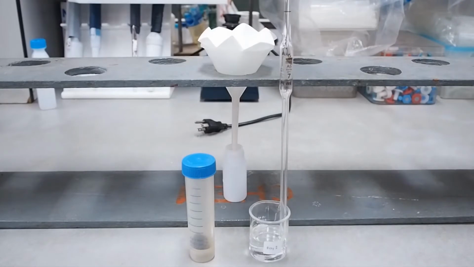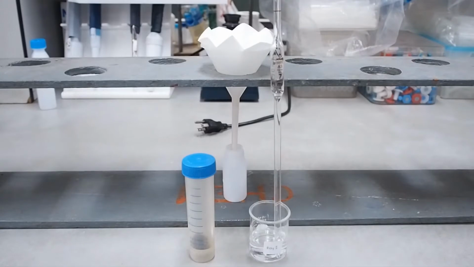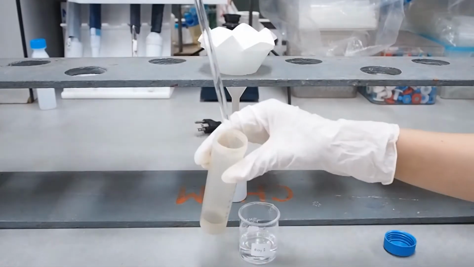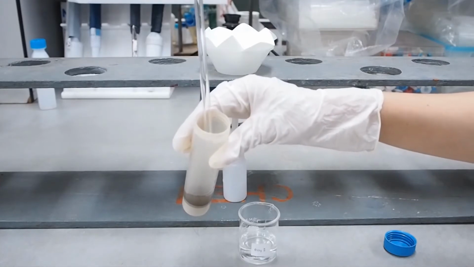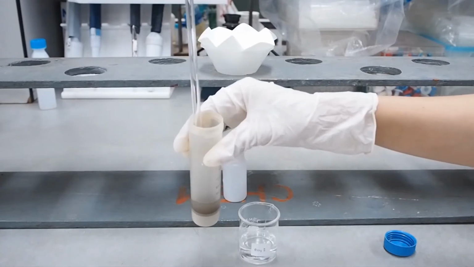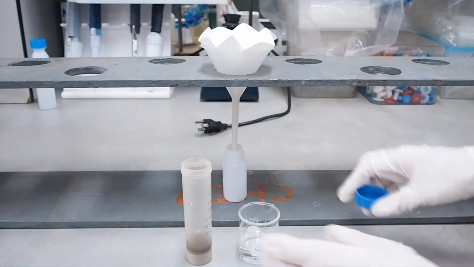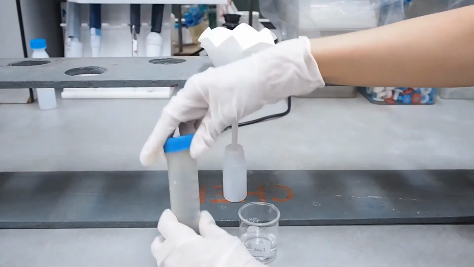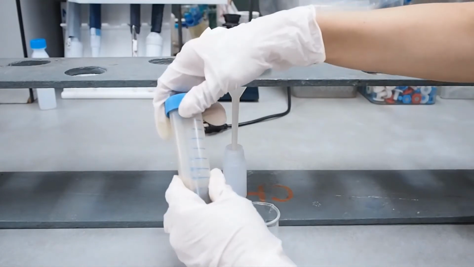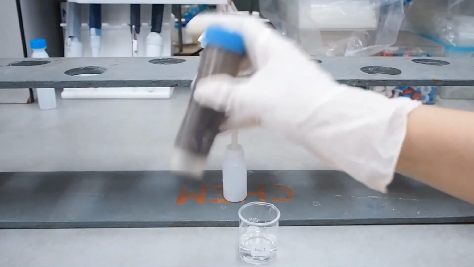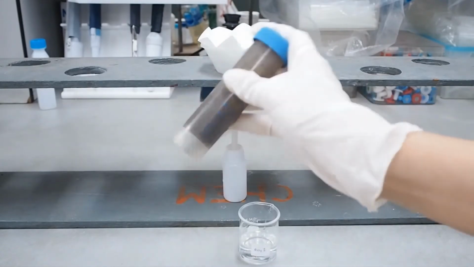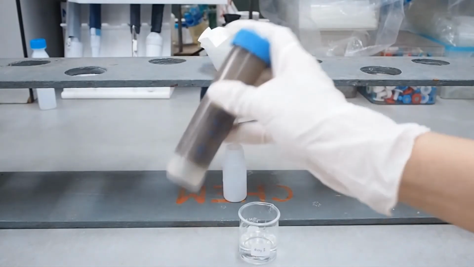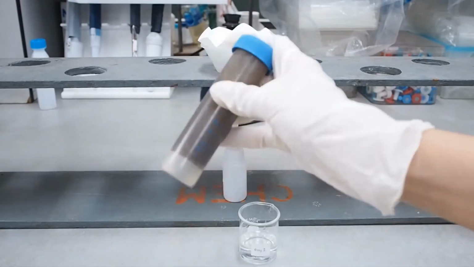Then you weigh 1 gram of soil into an extraction bottle or a centrifuge tube, and then add 7 ml of the extracting solution, and then shake the container by hand for exactly 1 minute. After 1 minute, filter the contents through the filter paper.